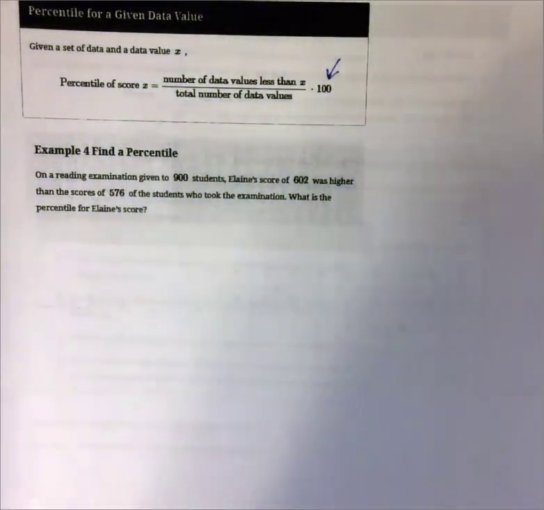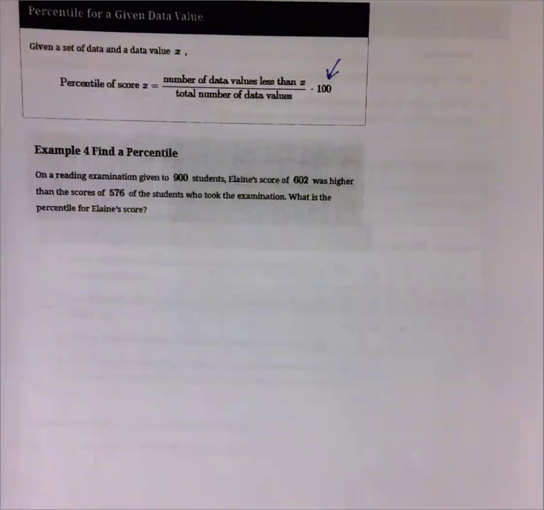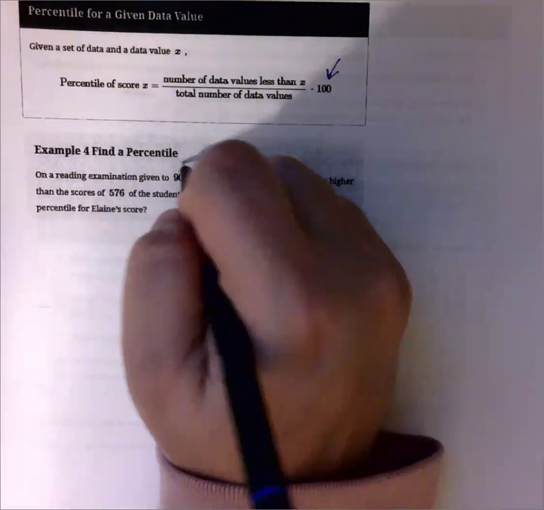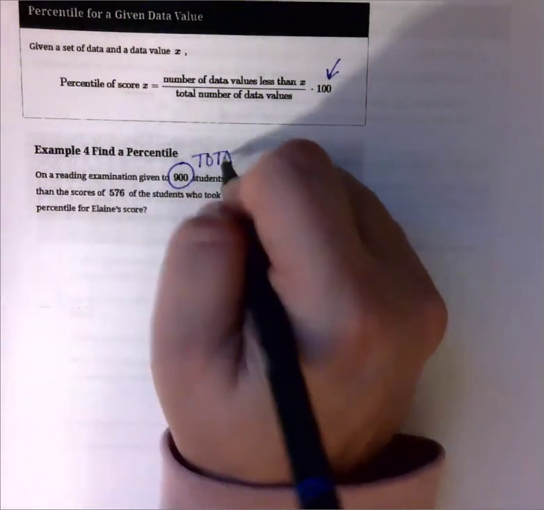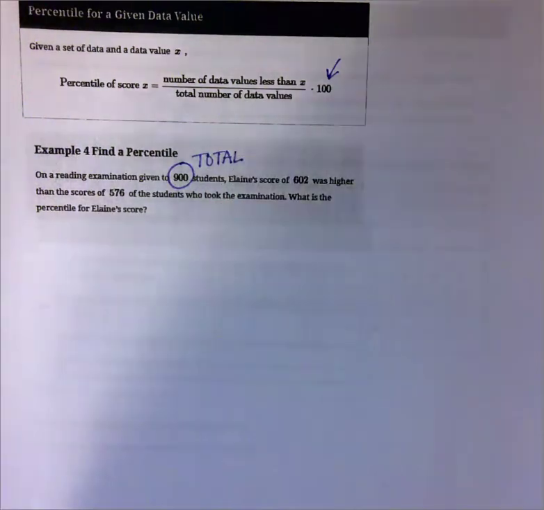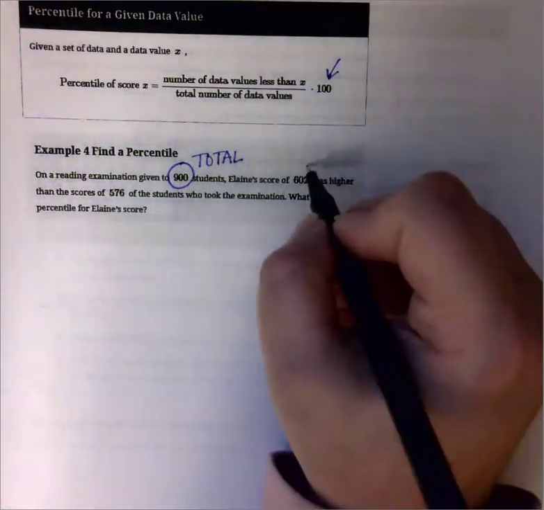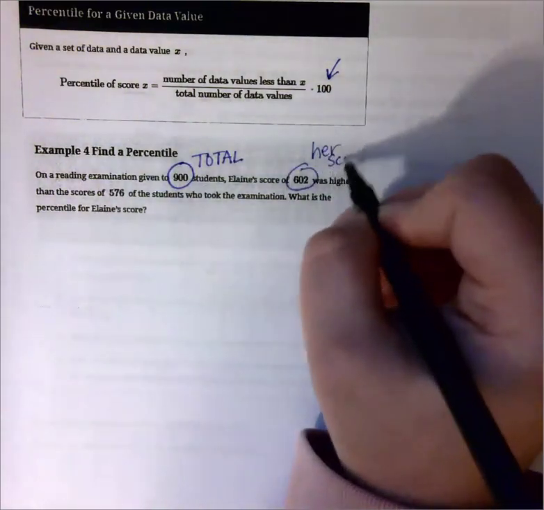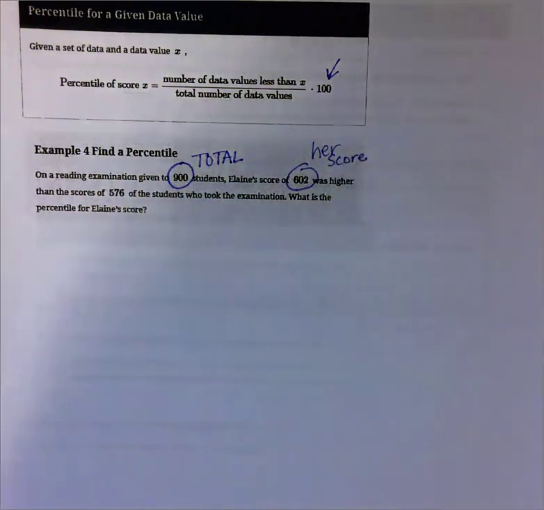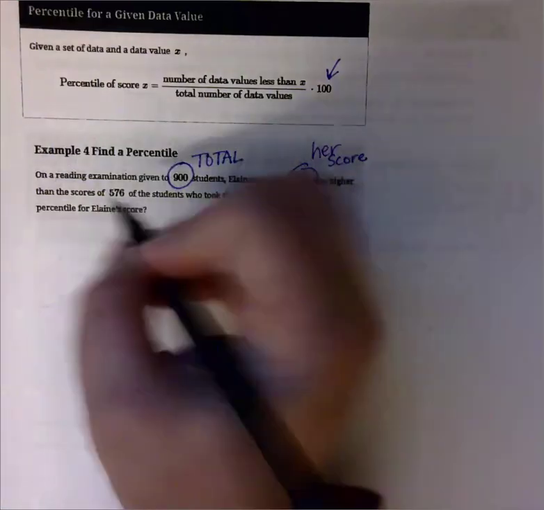So here's our situation. On a reading examination that was given to 900 students, so 900 is the total number of students that were tested, Elaine's score was 602. So that's her score. And it was higher than 576 of the students who took the examination.